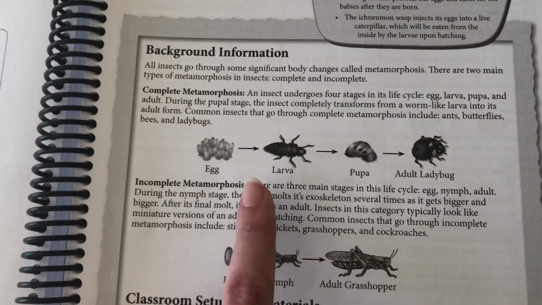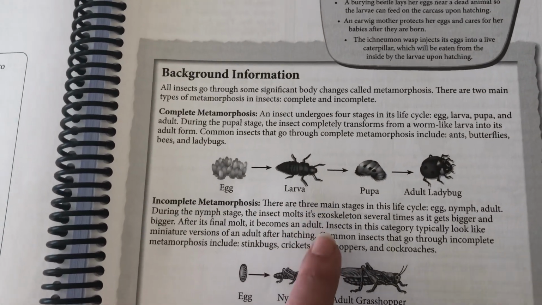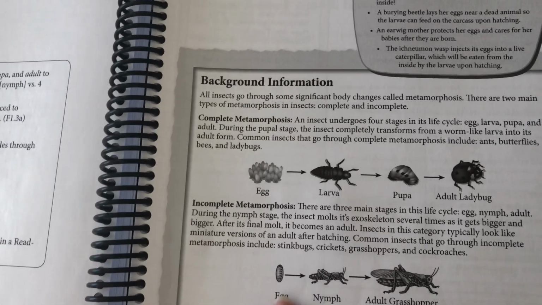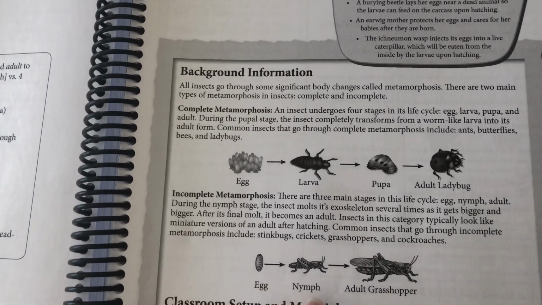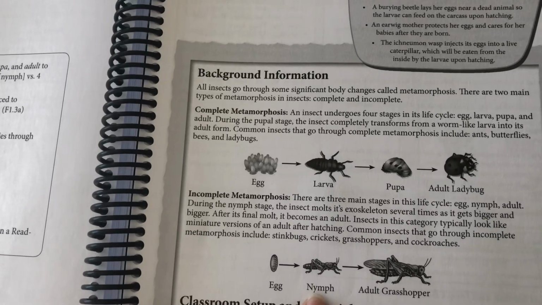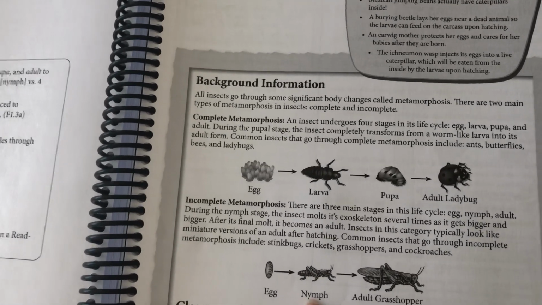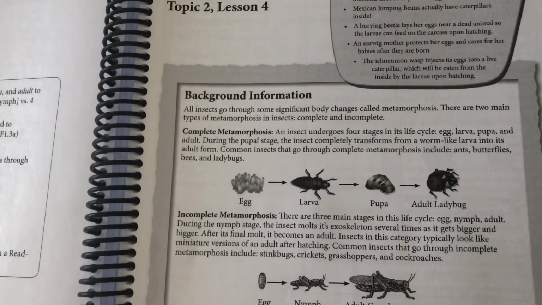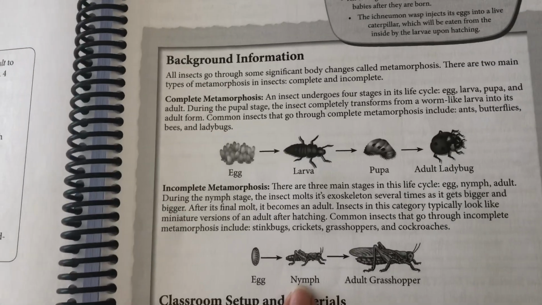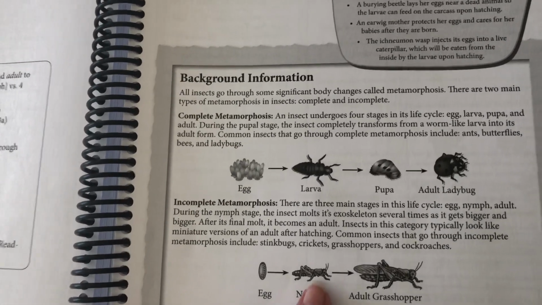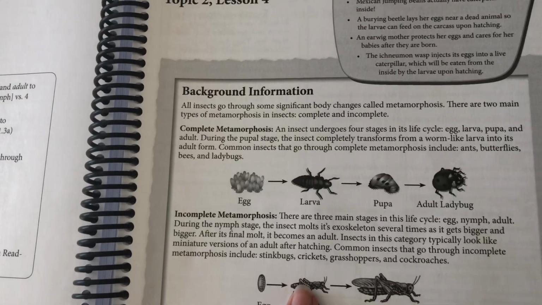And that's when they only have 3 stages in their life cycle. They start as an egg, but then when they come out of the egg, they're called what is known as a nymph. And a nymph is just the baby adult. And it does look like the adult, because here's a grasshopper. He does look like the adult, just smaller.